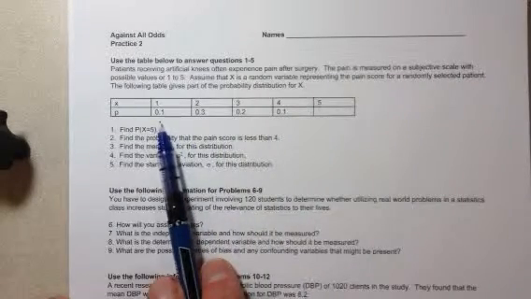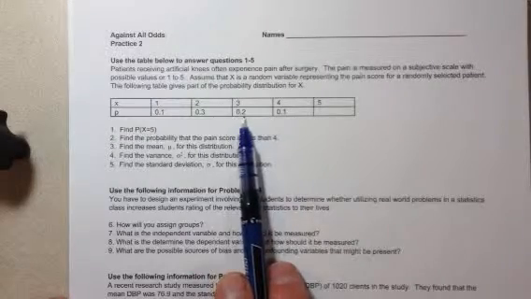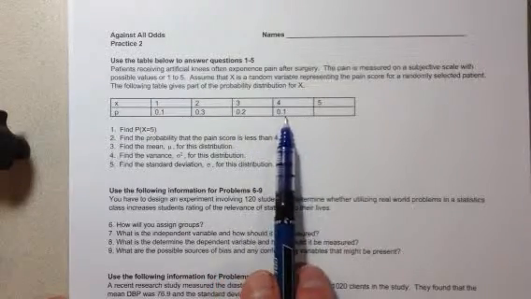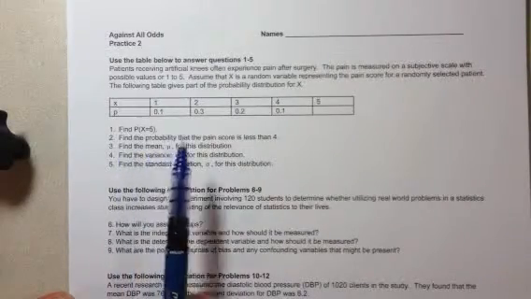So we know there's a 10% chance of a 1, a 30% chance of a 2, a 20% chance of a 3, a 10% chance of a 4. And the first question asks, what's the probability of x equal to 5?